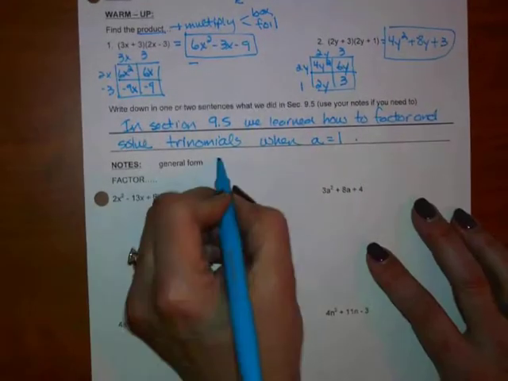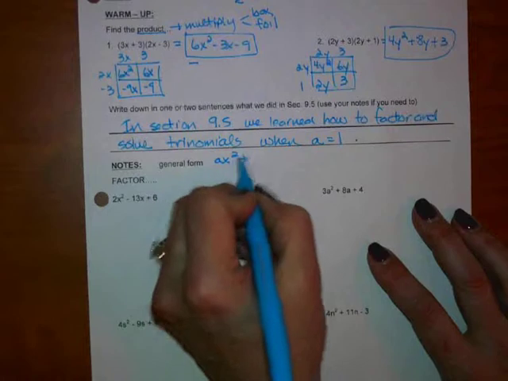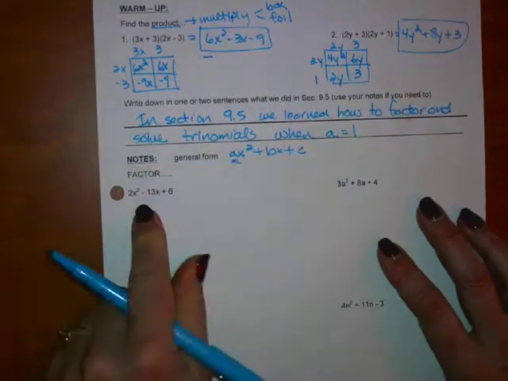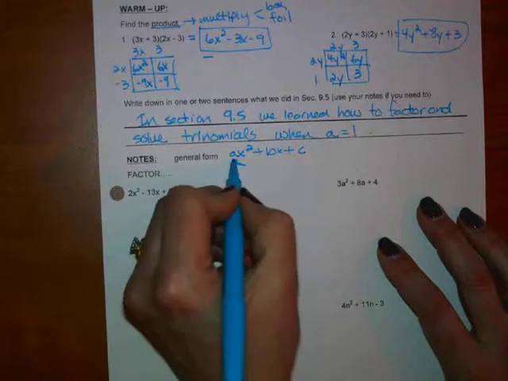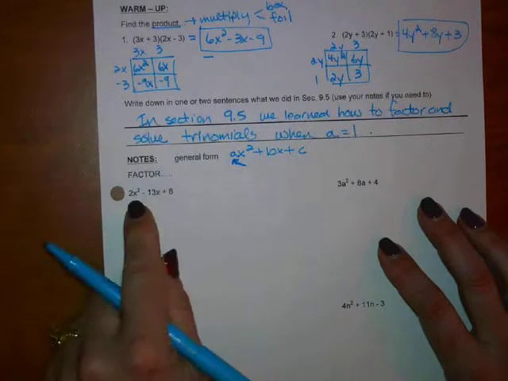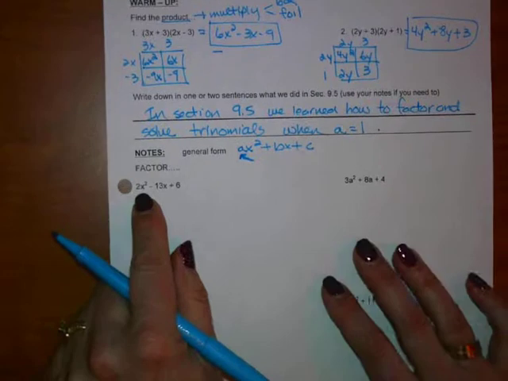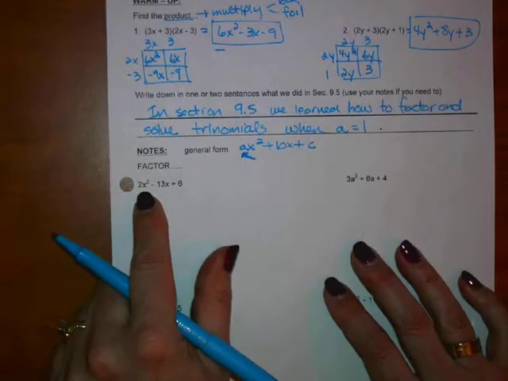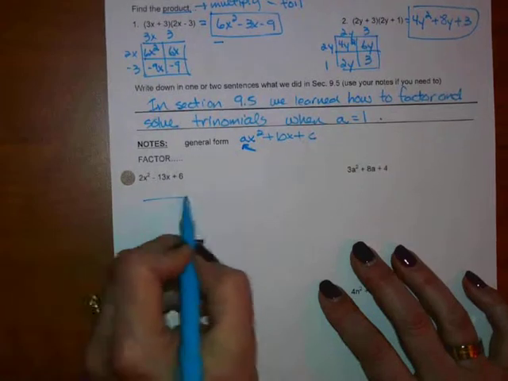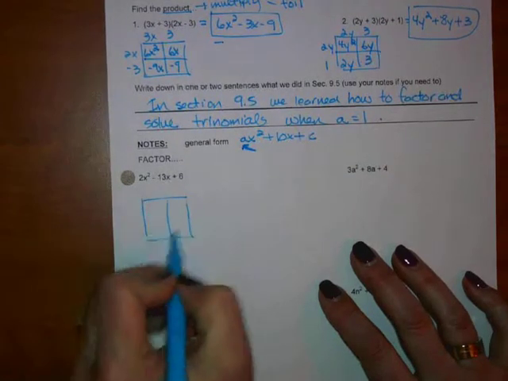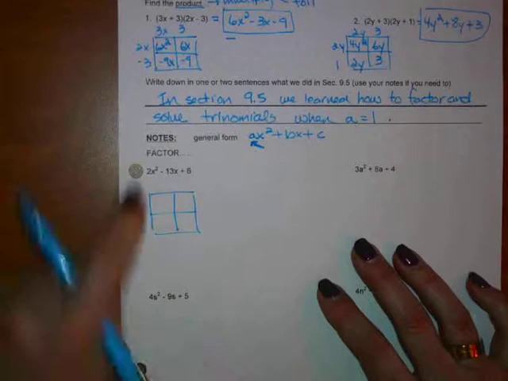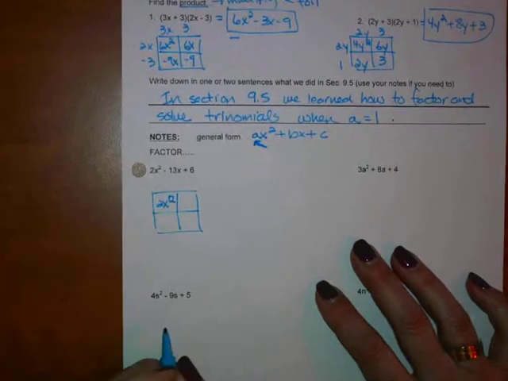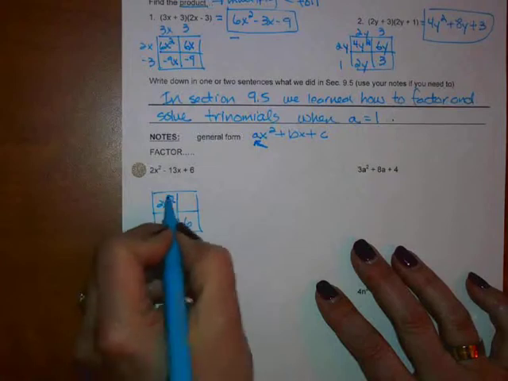All right, so here we go. Remember, the general form of a polynomial is ax squared plus bx plus c. And you'll notice here that a, that's that leading coefficient, is 2. So it kind of changes the way you factor things. So you still generally do it the same way. You still start with your box. You put the first term in here still, 2x squared, and the last term down here, just like we did before.